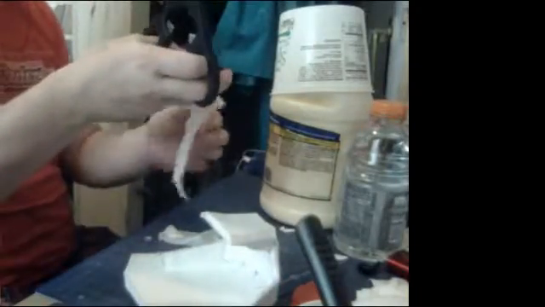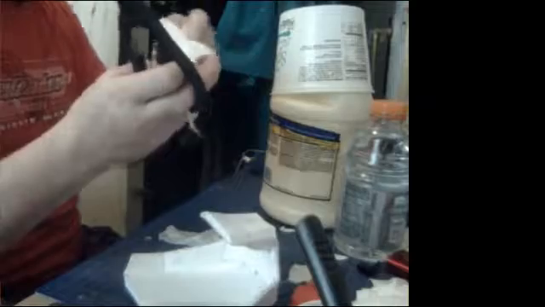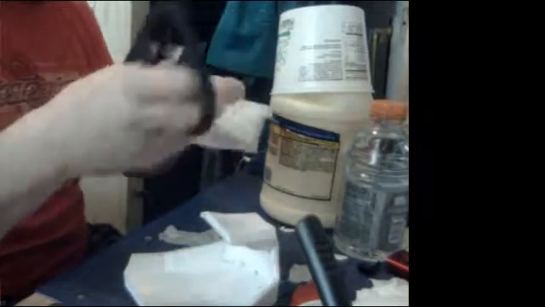You basically just want the average size piece that you use for the fiberglass cloth.